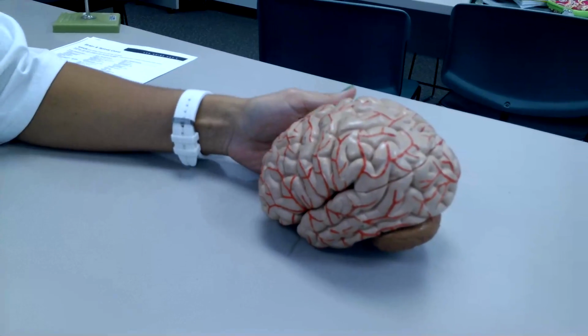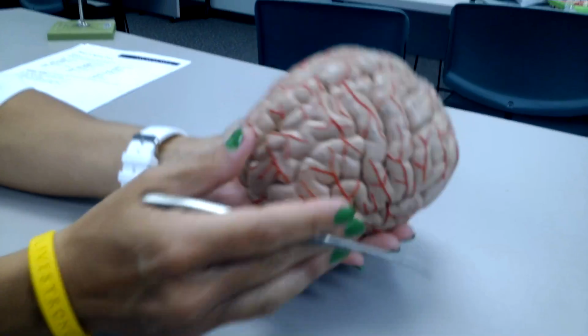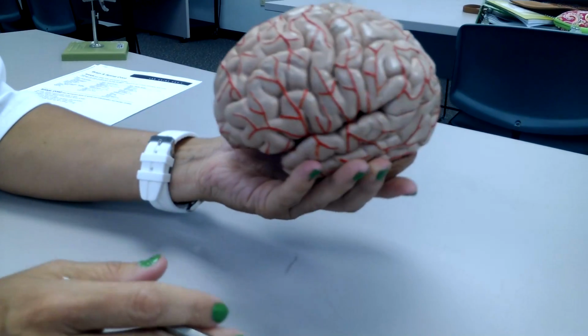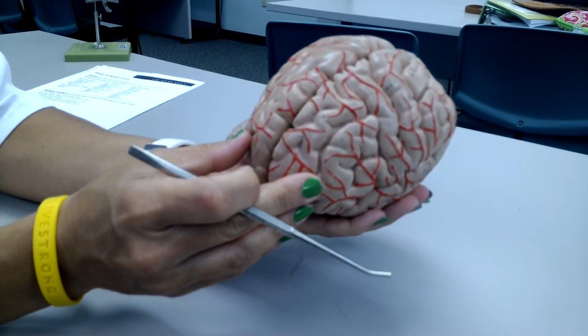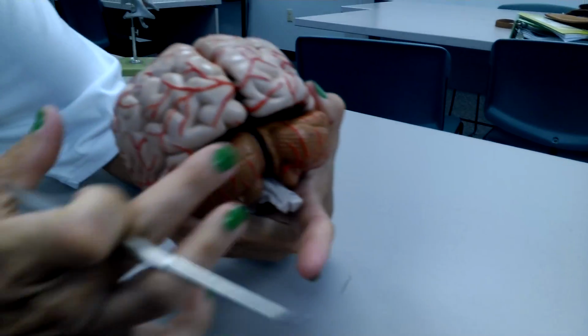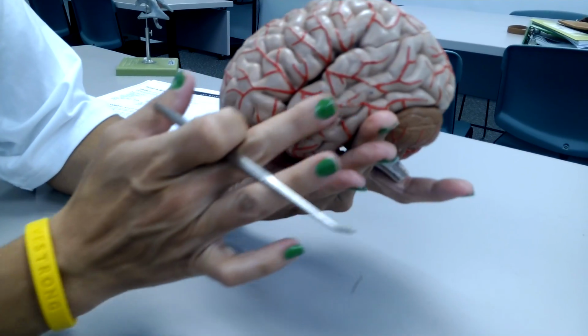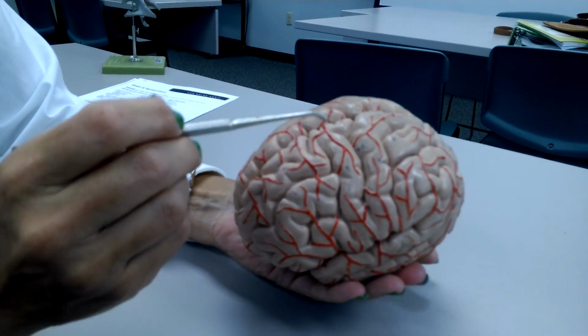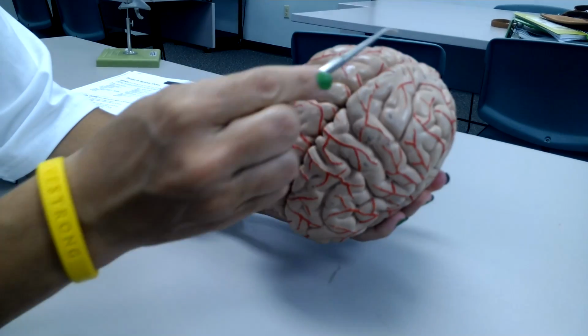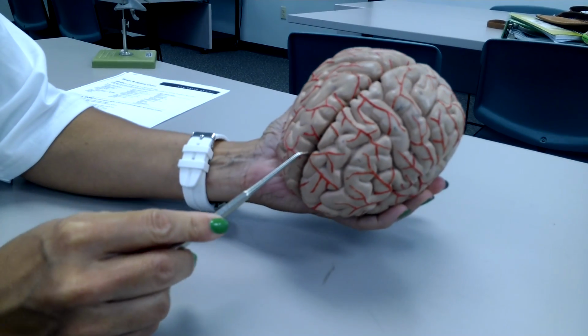Okay, so now we're going to talk about the brain. When we look at the brain, we have the different parts, the different lobes. We have our frontal lobe, the parietal lobe, the occipital lobe, and our temporal lobe. The hemispheres of our cerebrum are divided by what we call the longitudinal fissure.